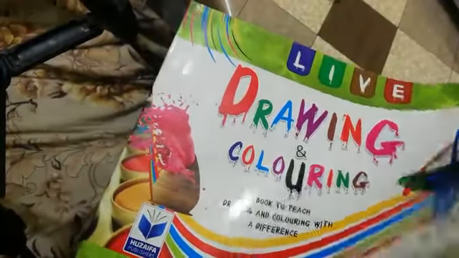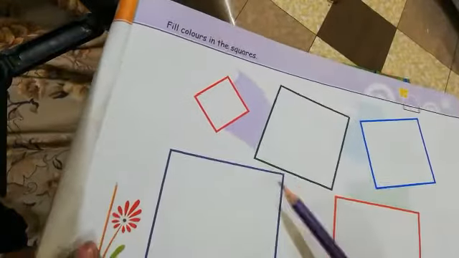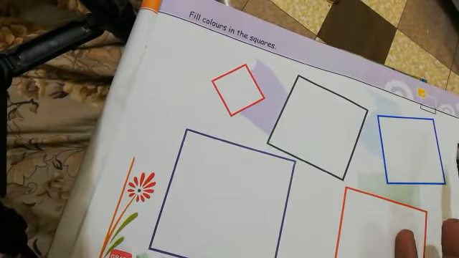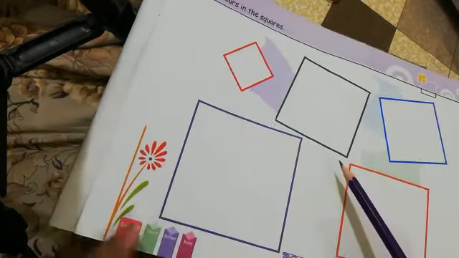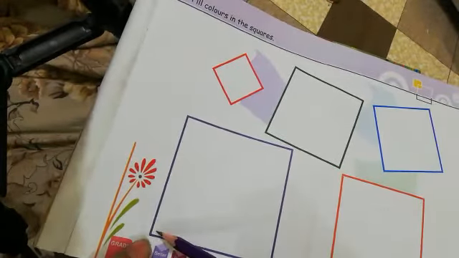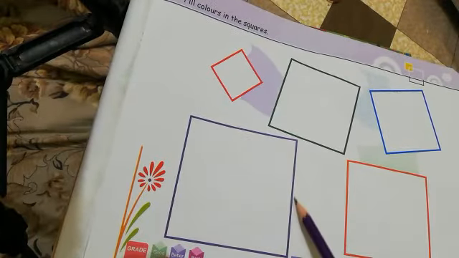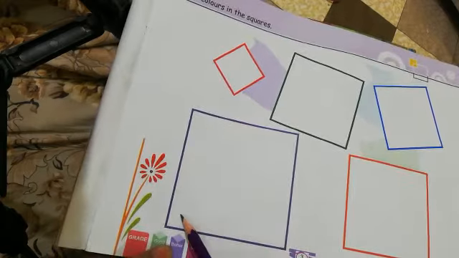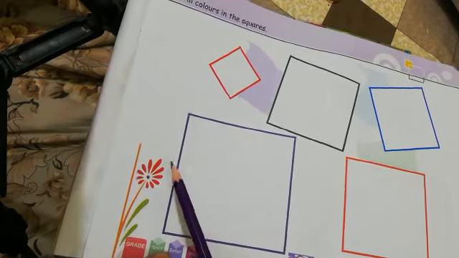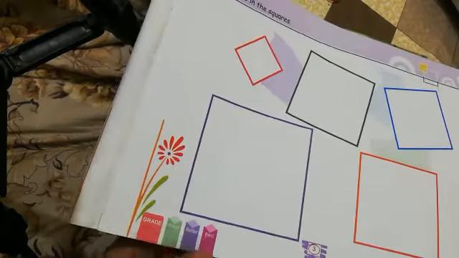Today is the time for the drawing and activity book, page number 3. What you can see on the page, you can see a lot of squares. Now what are squares? A square is a box that has 4 equal sides. Okay, 1, 2, 3, 4, and all the sides are equal. A box that has 4 equal sides.